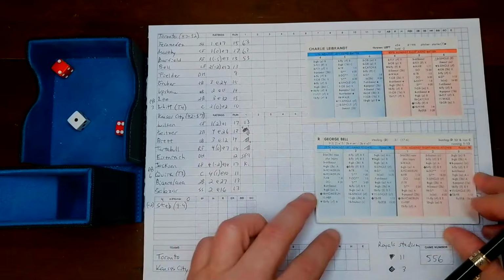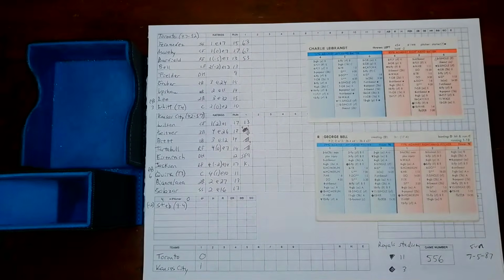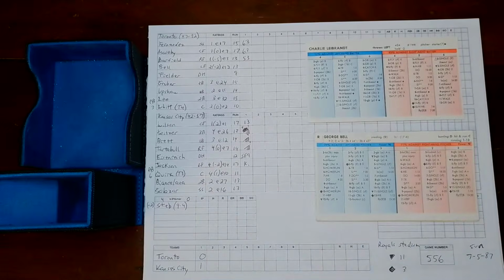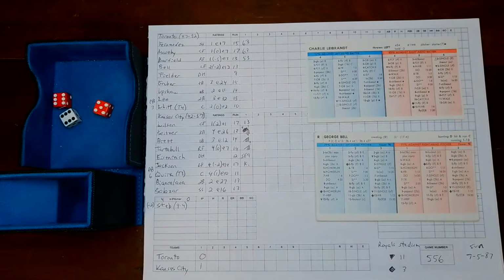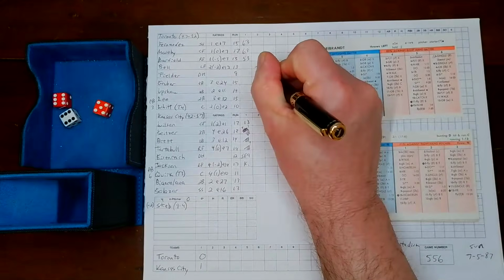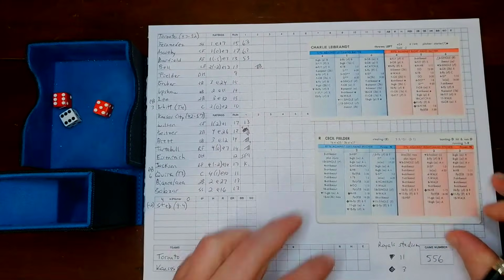Top of the second we go, and George Bell, the batter. Bell on the replay is hitting .302, 27 homers, 72 driven in. He hit .308 real world. And that is a 6-11, which is a base on balls. First one issued by Leibrandt. Bell not going to go anywhere.